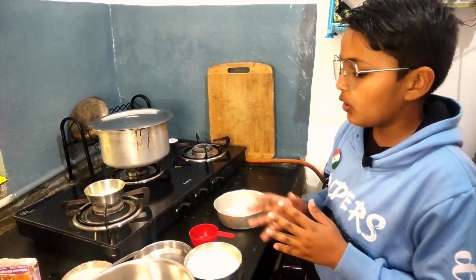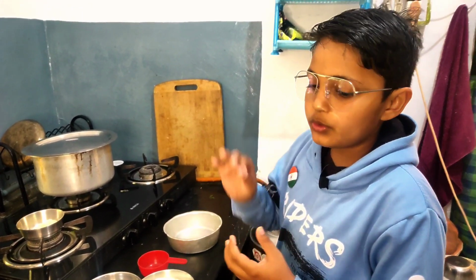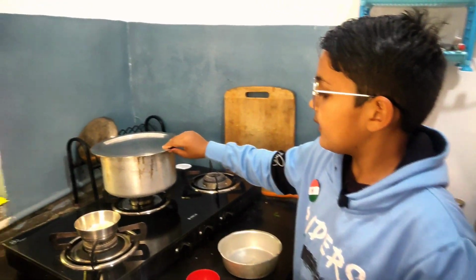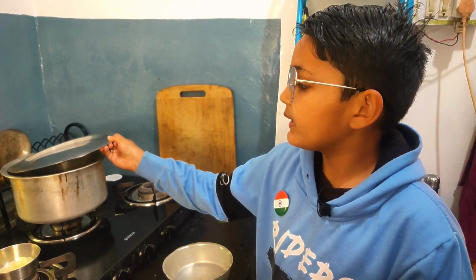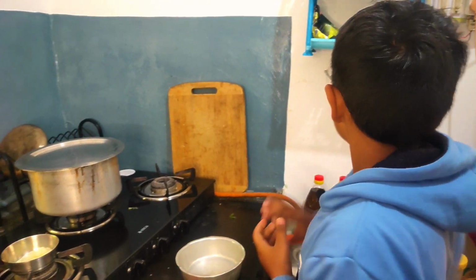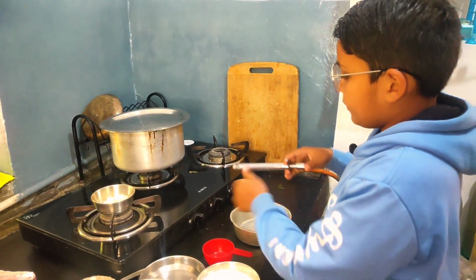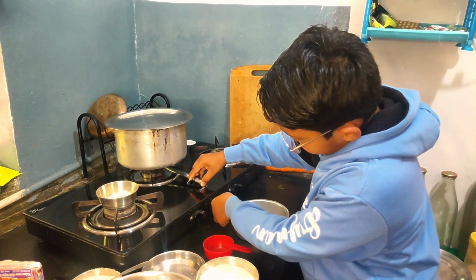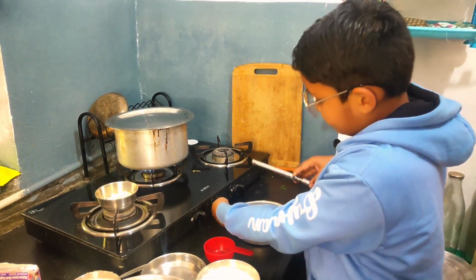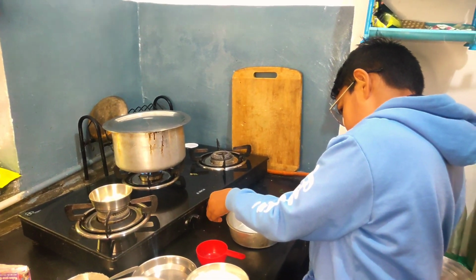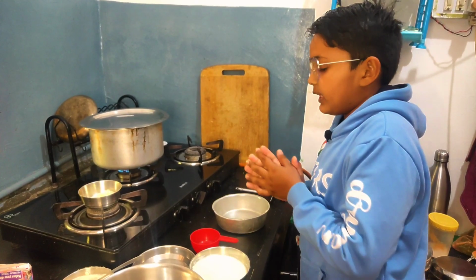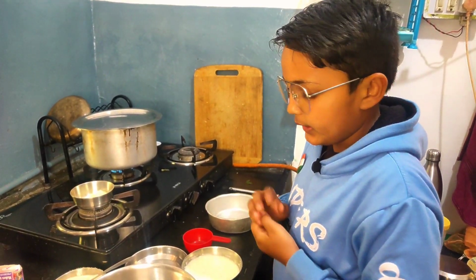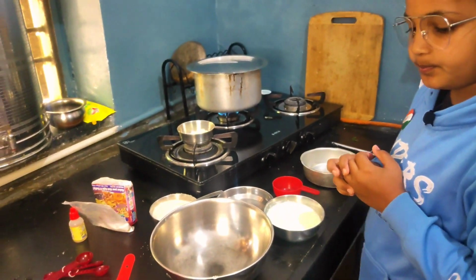Here is my kitchen and this is, guys, I have prepared all this stuff to bake a cake. First, I don't have an oven, that is why I use a bhagona to bake the cake. So the first thing which we have to do is to heat the bhagona. Now the gas is on and the bhagona is going to heat well till we make the batter.